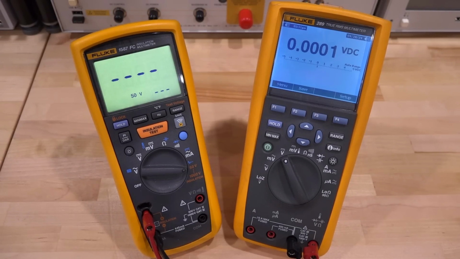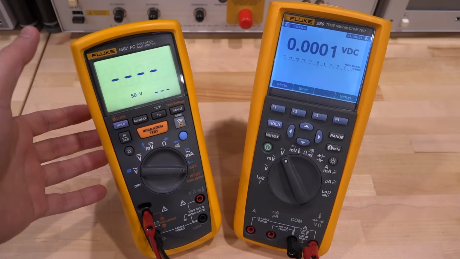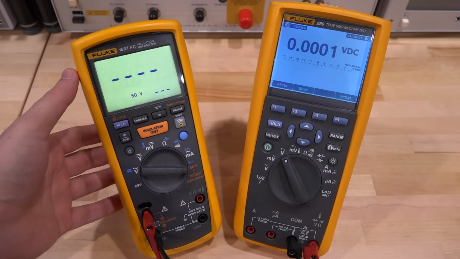Now, interestingly enough, you don't have to build a precision high voltage source to make a precision instrument. And maybe the Fluke 1587 FC is a good example of that. This is an insulation multimeter with a high voltage power supply built into it that can put out up to 1,000 volts.